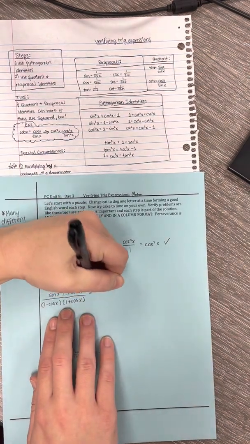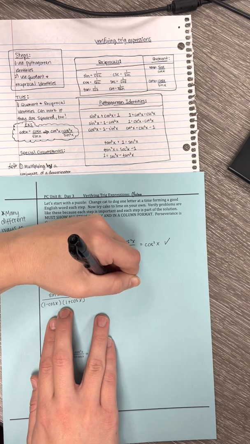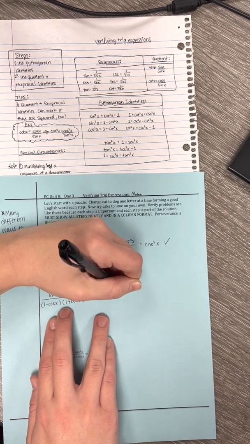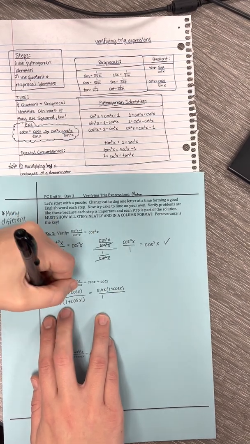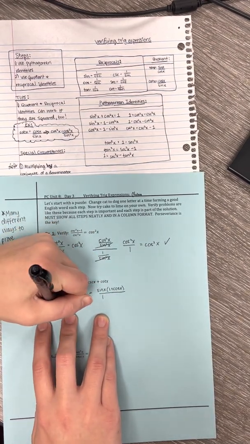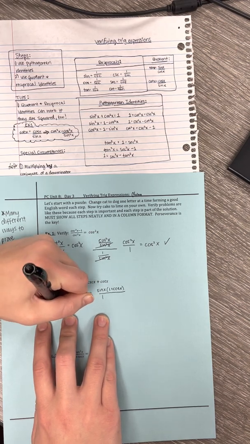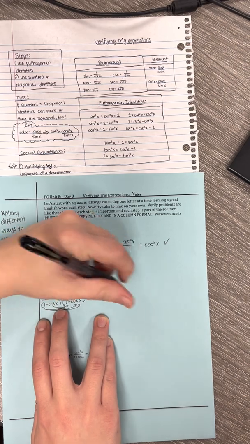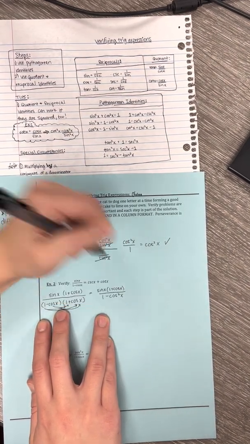Once we do that, I'm going to leave the top separate: sine x, 1 plus cosine x. Over, we have 1 times 1, then plus cosine x minus cosine x, right? We're factoring it out, multiplying, and then minus cosine squared x.